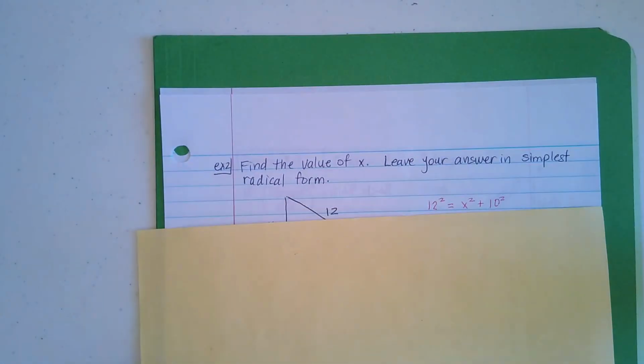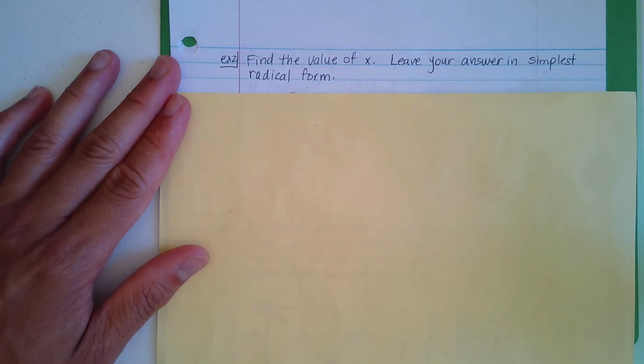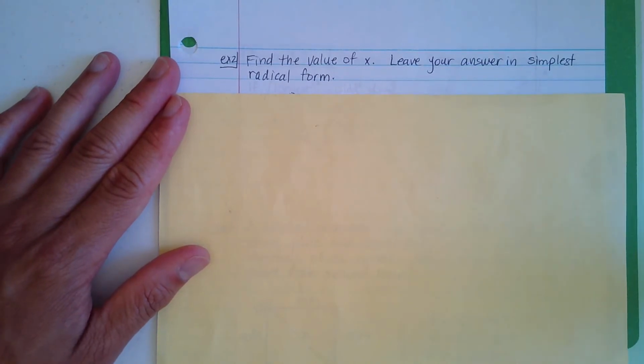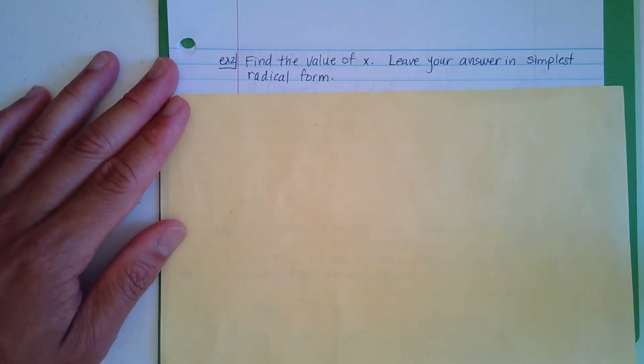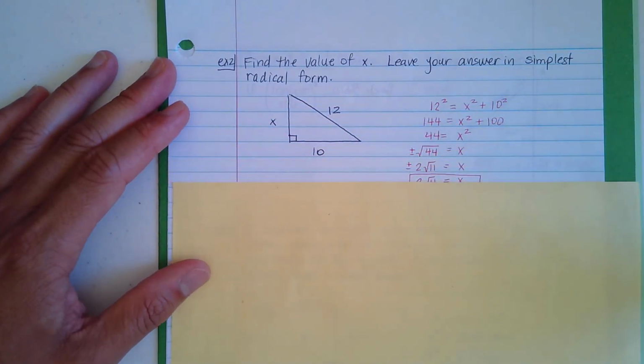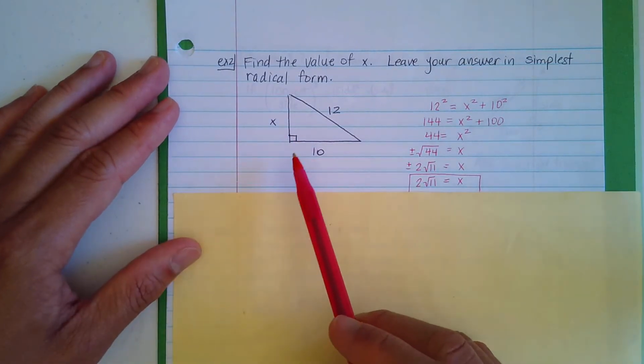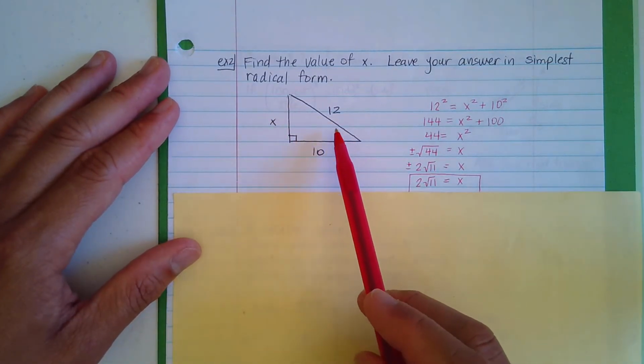Alright, so example 2, it says find the value of x, leave your answer in simplest radical form. So that means do not use a decimal. Alright, so now let's take a look at this. They want us to find x. You notice this is our hypotenuse because the hypotenuse is always opposite the right angle.